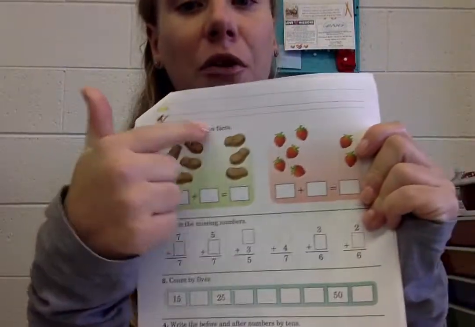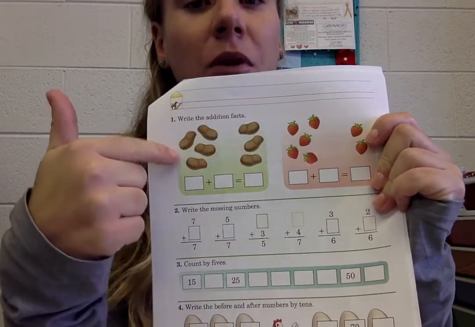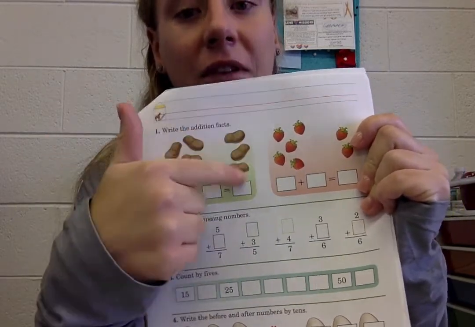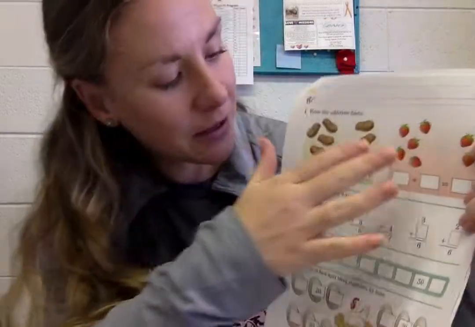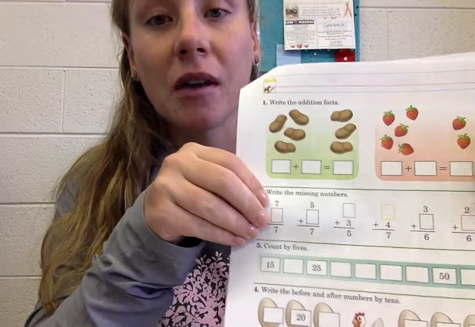On the back, it wants you to write the addition facts. So a group of 4 plus a group of 3 equals 1, 2, 3, 4, 5, 6, 7. Same thing with the strawberries. Down here, you're filling in the missing addends. I know this has been difficult for some. We were going to work on this in small groups in workshop time this week.